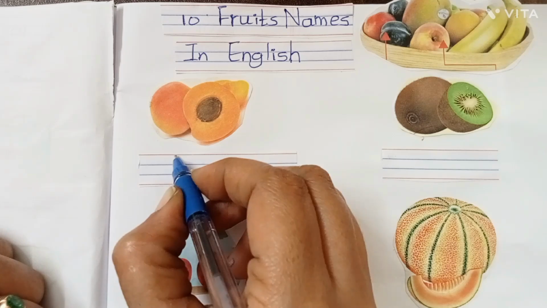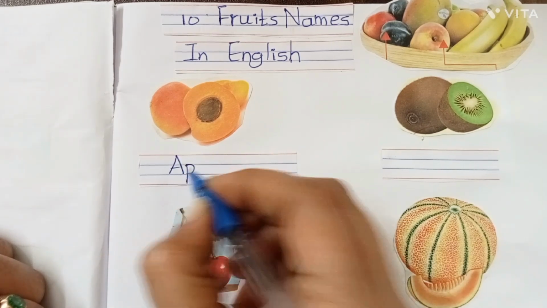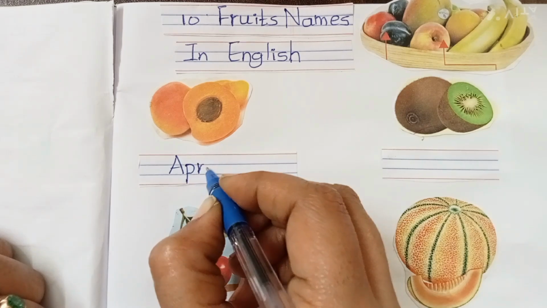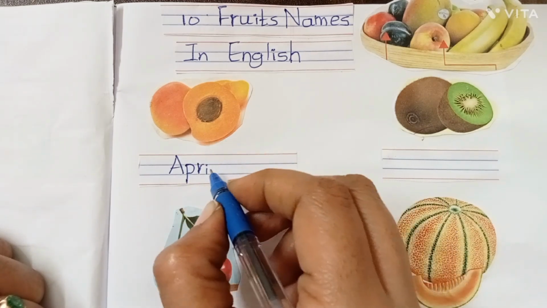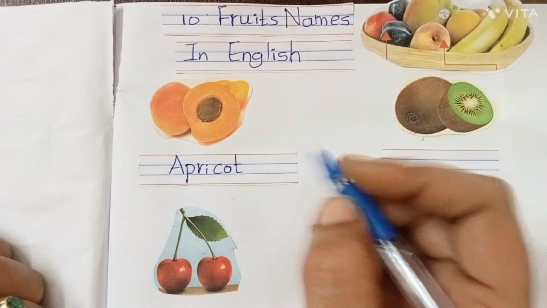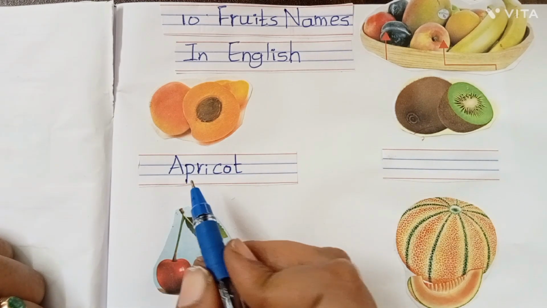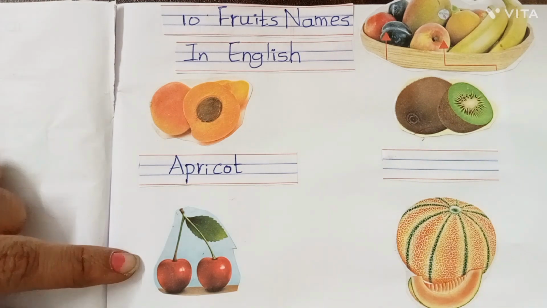Apricot. A-P-R-I. Apri. C-O-T. Cot. Apricot.